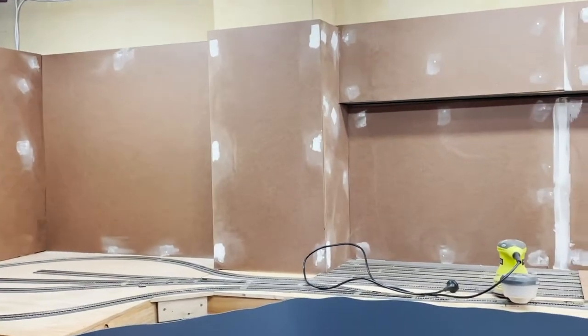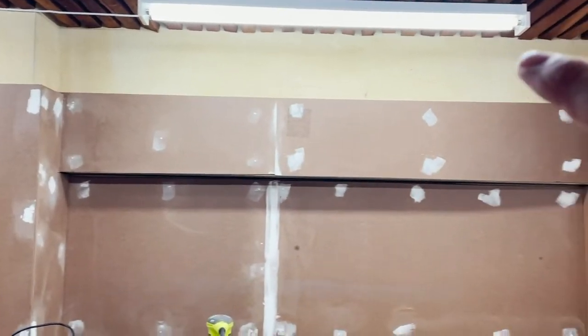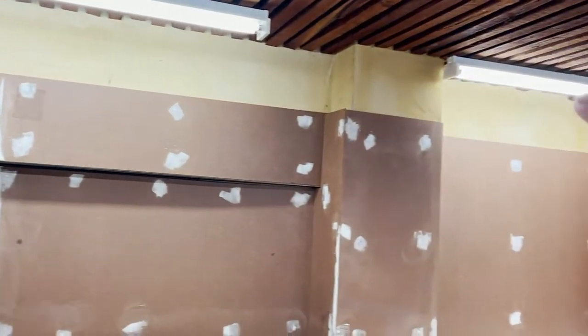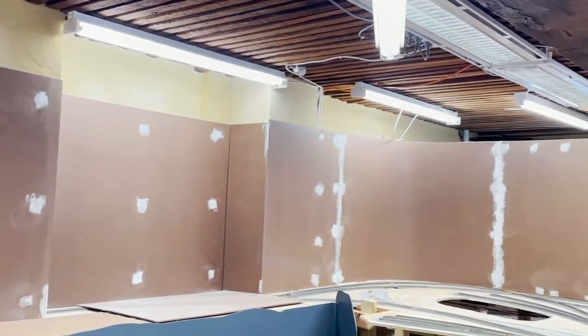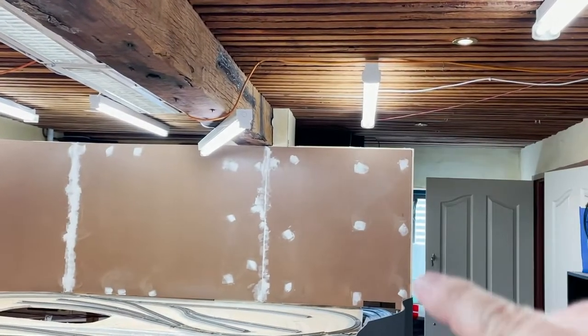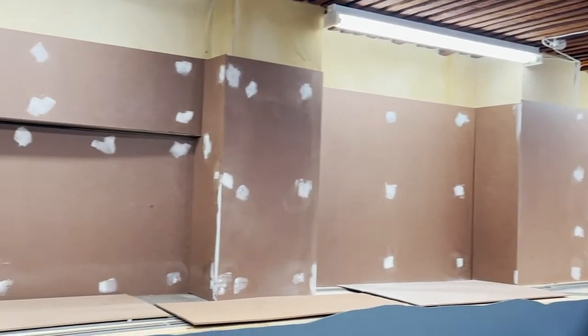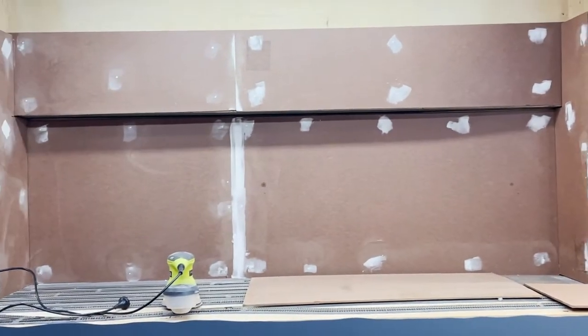And then I'm also going to put up here a color that's the same as the fascia, all the way along, and maybe the trim around there, the same as the fascia. So Ollie will update you when that's done. It's time to get to work.